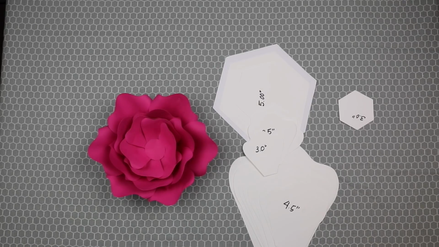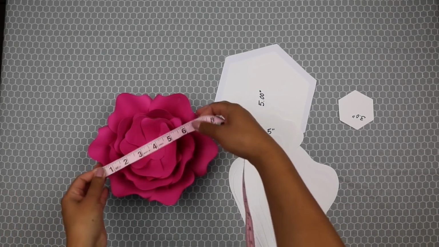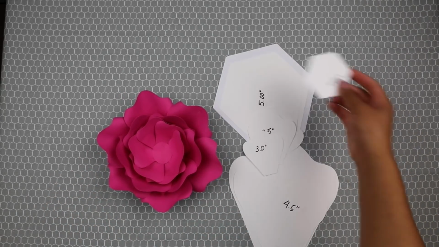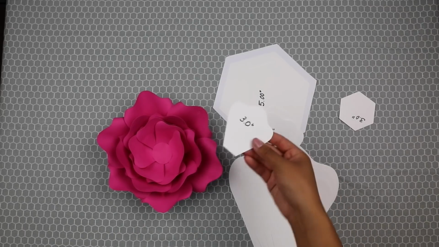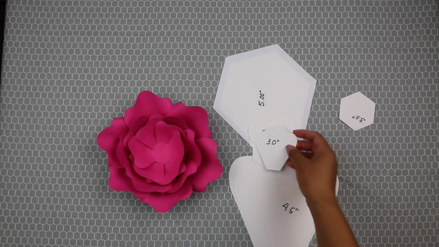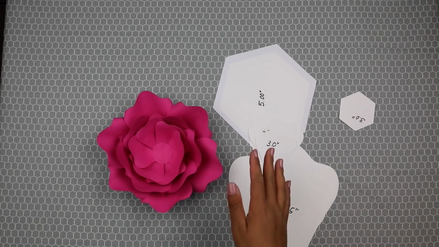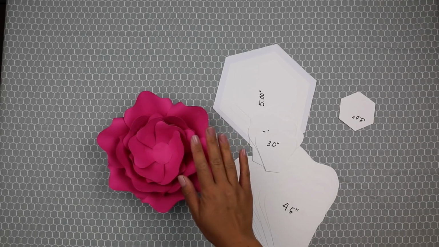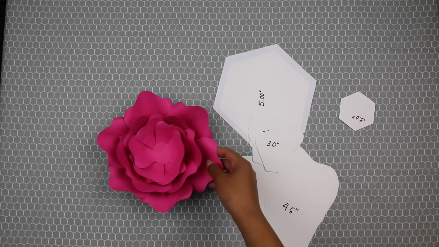And to measure it, I have a tape measure here, and it's about 7 inches if you use the 3-inch hexagon, or if you just use the same size petal for each layer, you'll get a smaller flower. So I say the range is 5 to 8 inches. You can play around to get a smaller flower of this style.